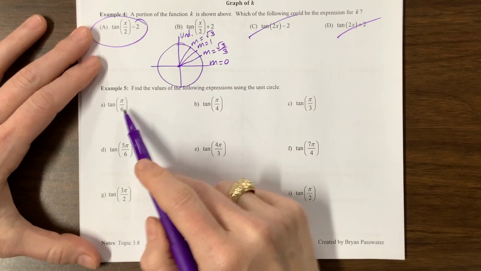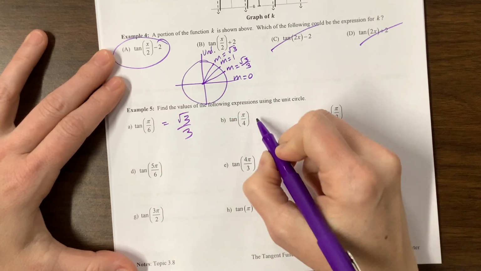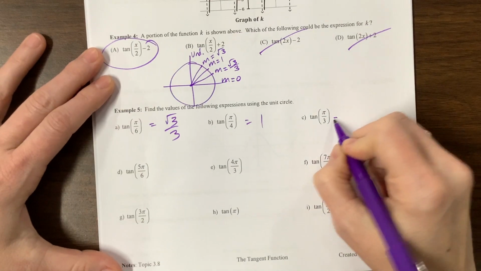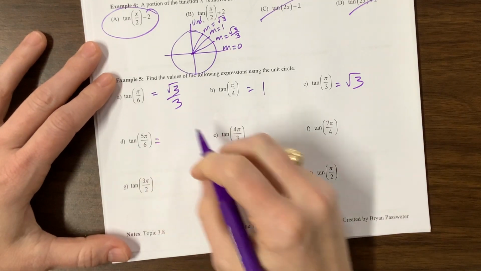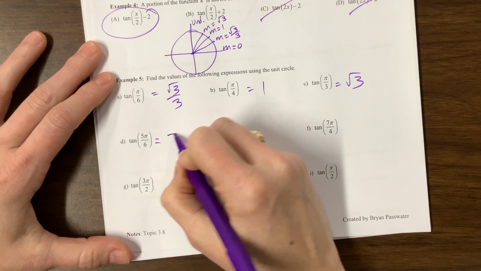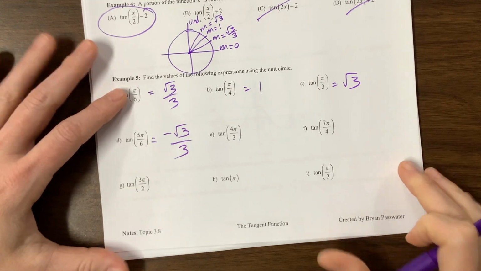Okay, so pi over 6 is this one. It's the less steep, so that's root 3 over 3. Pi over 4, tangent of pi over 4 is 1. Pi over 3 is more steep, so that's root 3. Tangent of 5 pi over 6, that's in quadrant 2, and it's less steep. So quadrant 2 makes it negative less steep, makes it negative root 3 over 3.